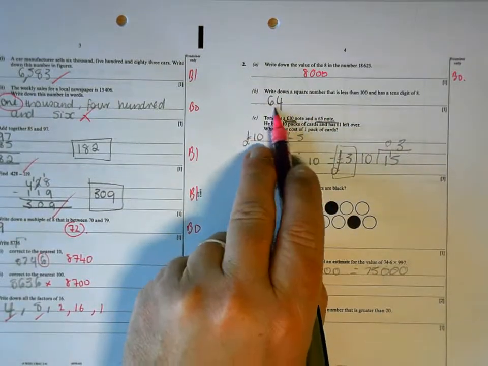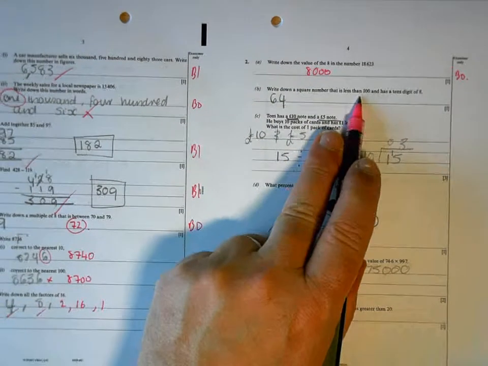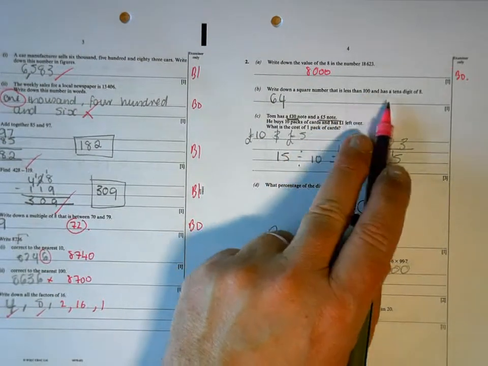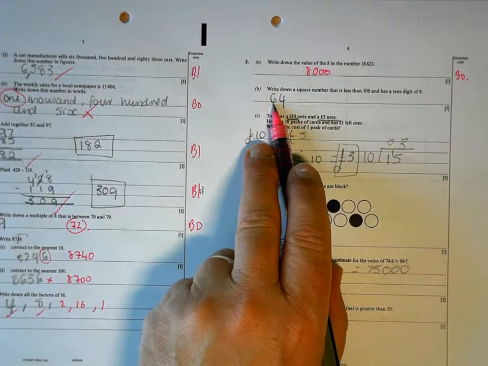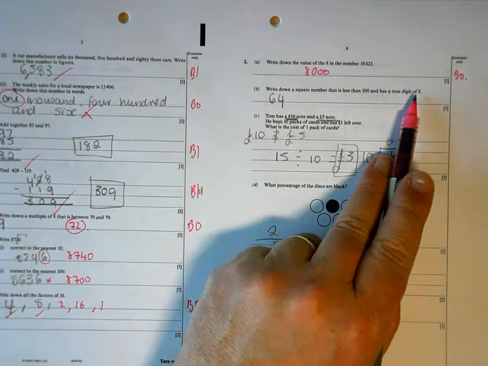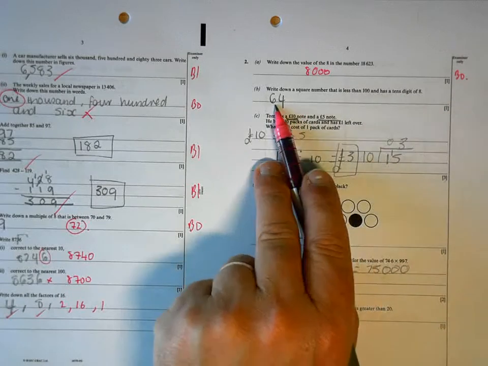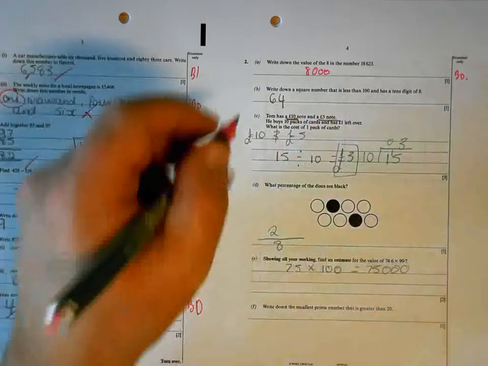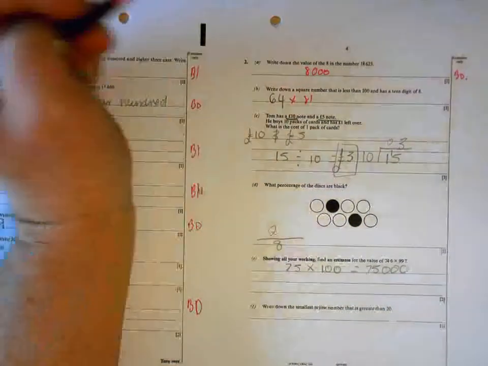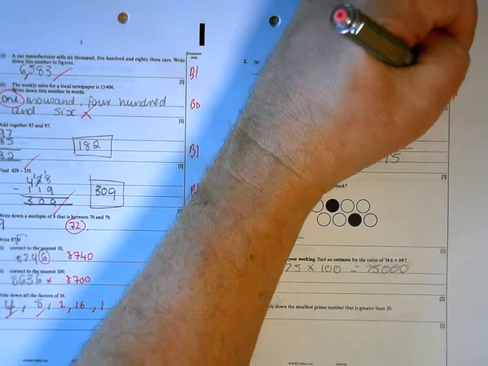Square number, 64 is a square number and it is less than 100, but it hasn't got a tens digit of 8. So that's basically saying what's the square number that lives in the 80s? Alright, 8 8s is 64, 9 9s are 81. It's 81 is what they're looking for.